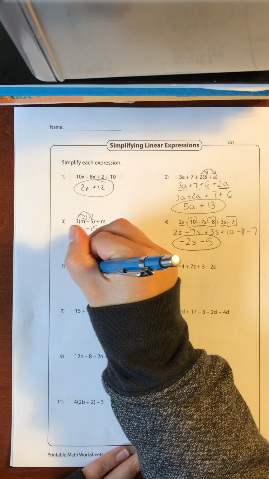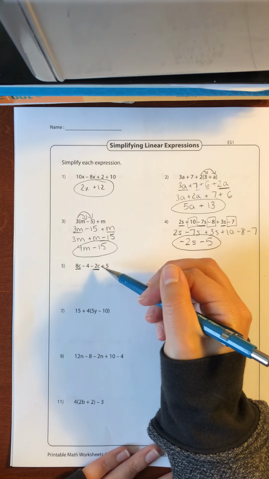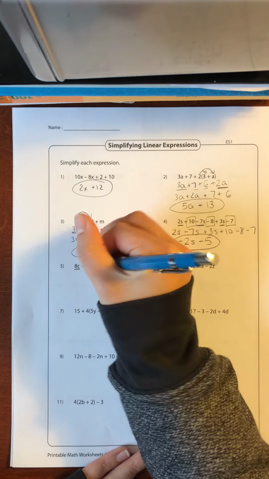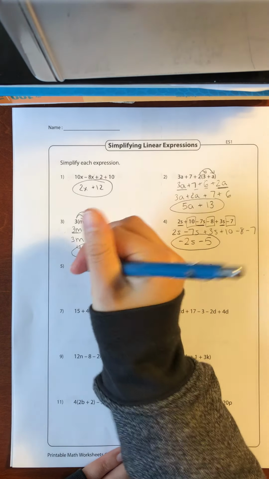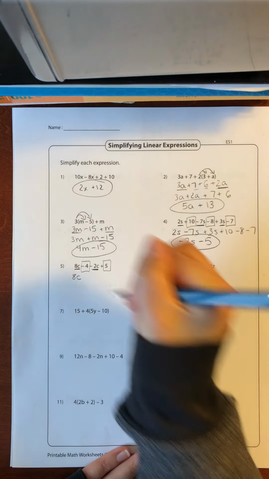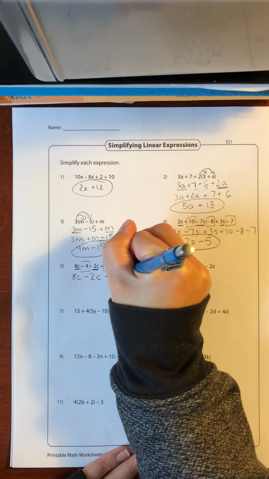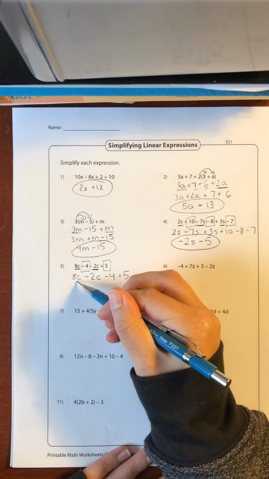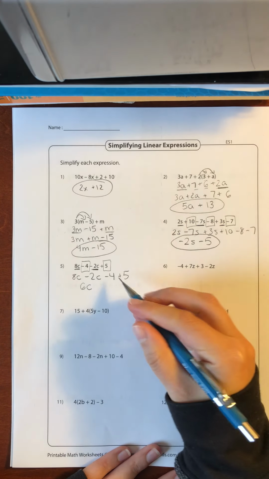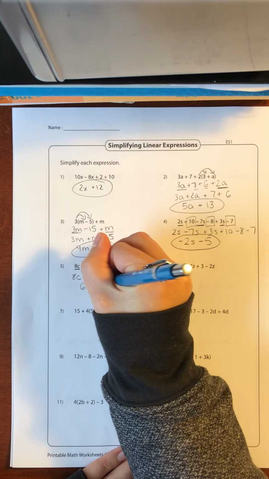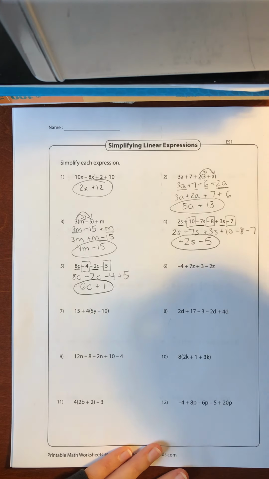Next, 8c minus 2c, and then negative 4 and positive 5, sorry. So if we reorder this, that's 8c minus 2c, negative 4 plus 5. 8c minus 2c is 6c, and negative 4 plus 5 is positive 1. Be very careful of your signs here. You need to go slow and take your time.